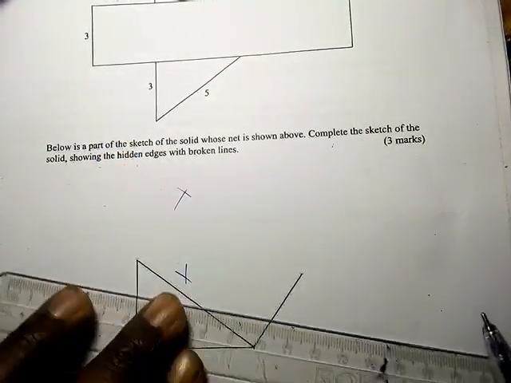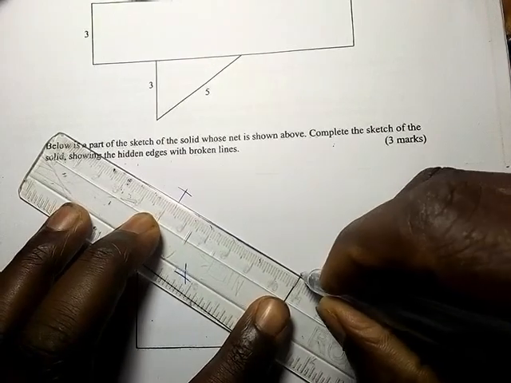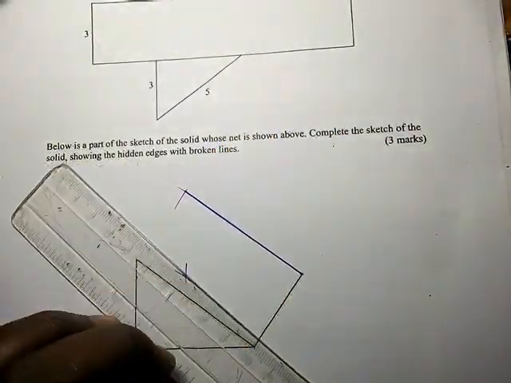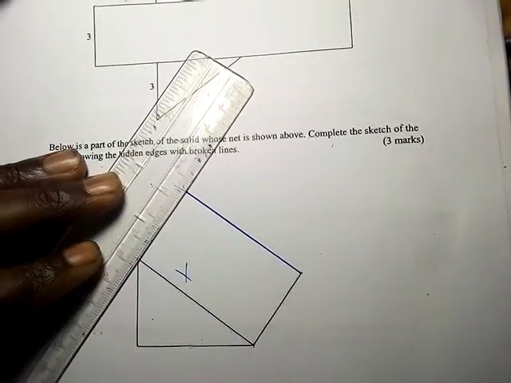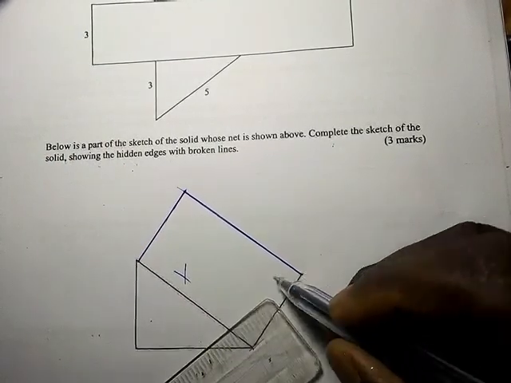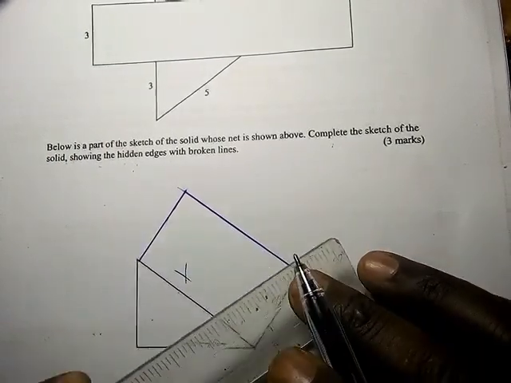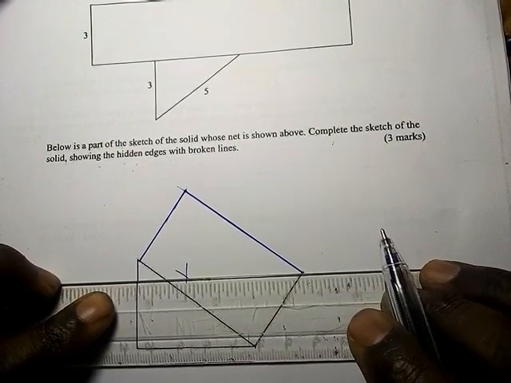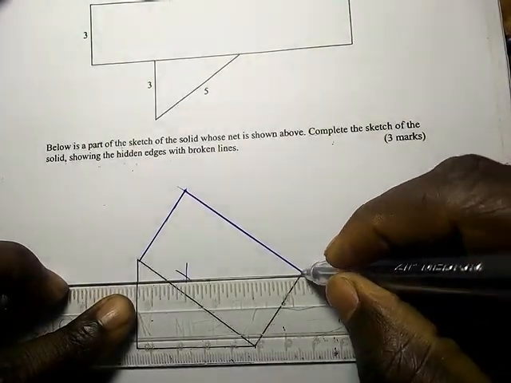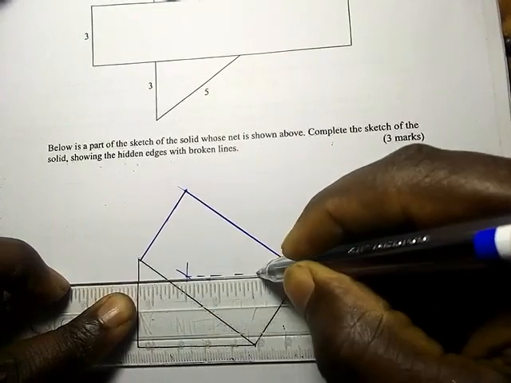So now you will join this one with that, join this one like that, and then join this one should be dotted because it is inside there. So join this one, dotted from here up to here, dotted.